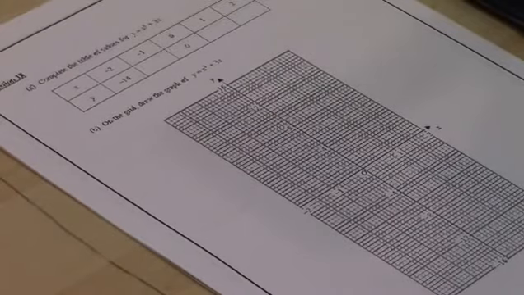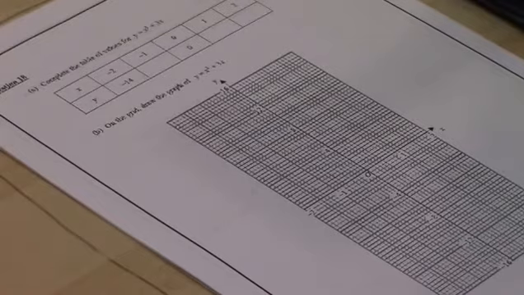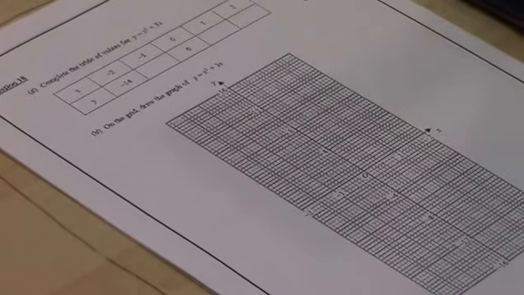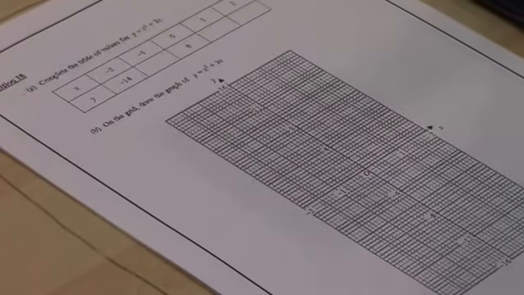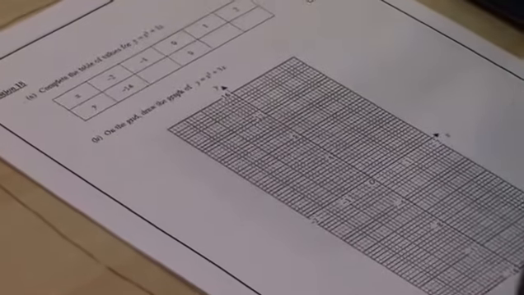Okay, question 18. A graphs question. Okay, so it's in two parts. We need to complete our table of values and then we need to plot our points. So, first things first then. My equation is x cubed plus 3 lots of x.